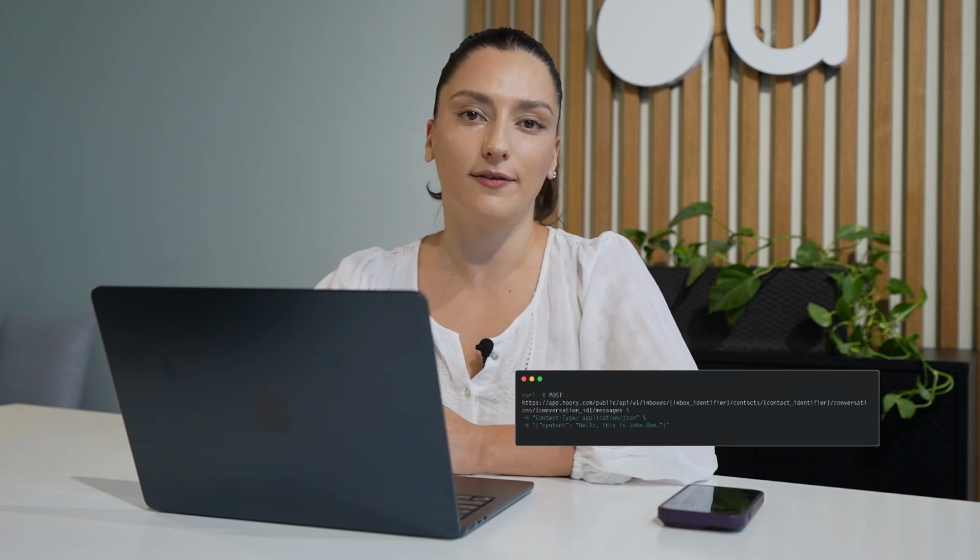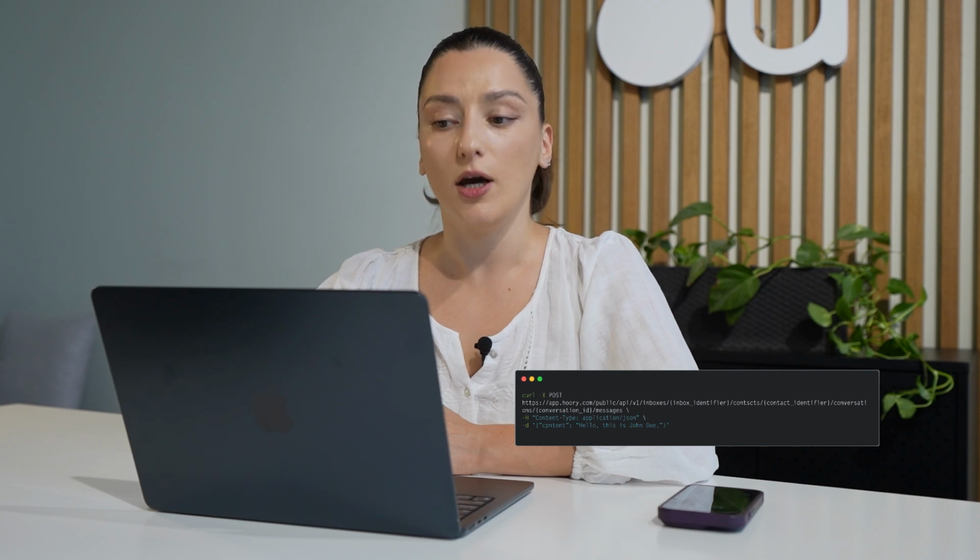After creating both the contact and the conversation, you can send a message to the conversation on behalf of the contact. To create a message, you need to send another request to Hoory AI's public API endpoint with your inbox identifier and conversation ID, which you obtain from the Create Conversation API call. Then insert the content of the message. Note that the Markdown formatting is supported.